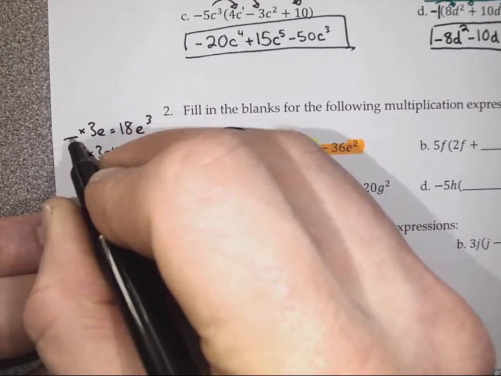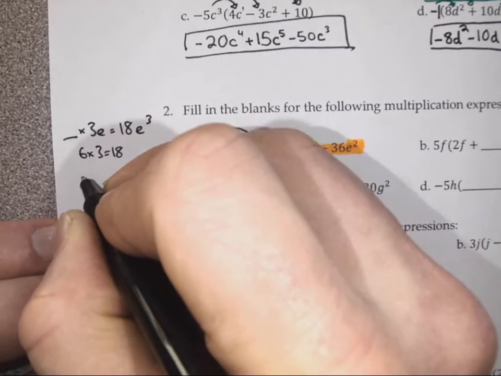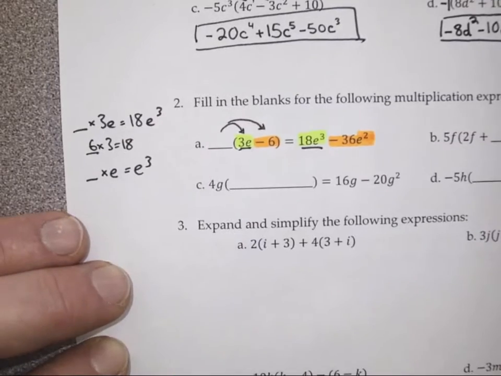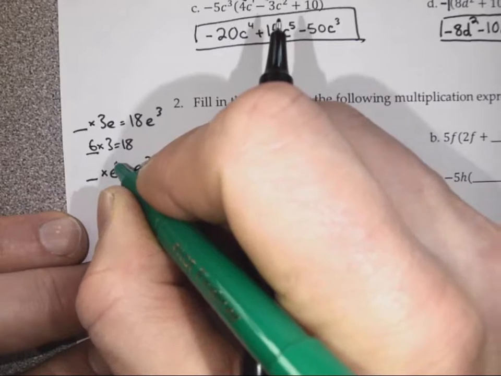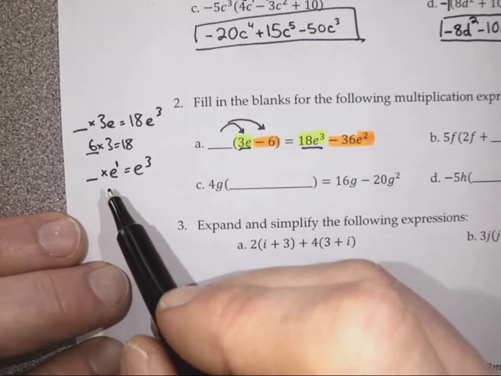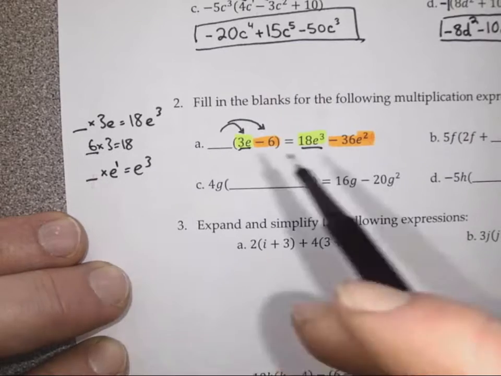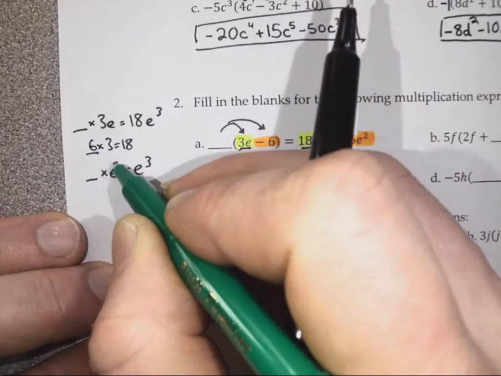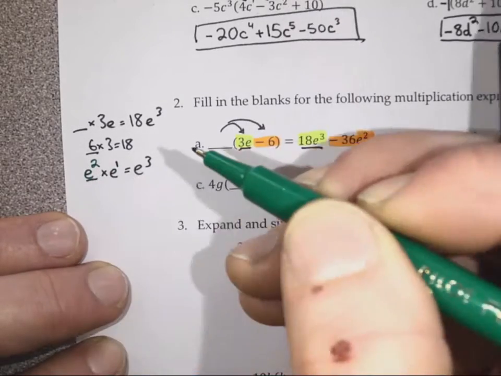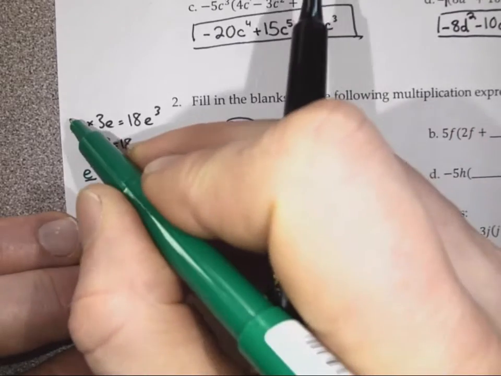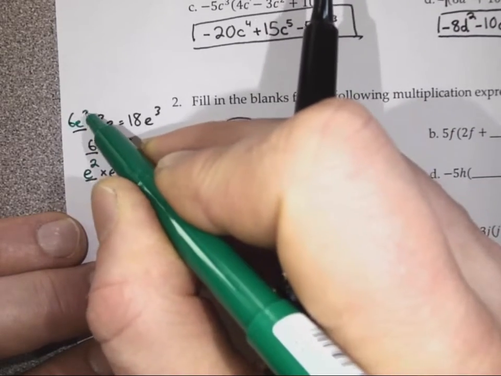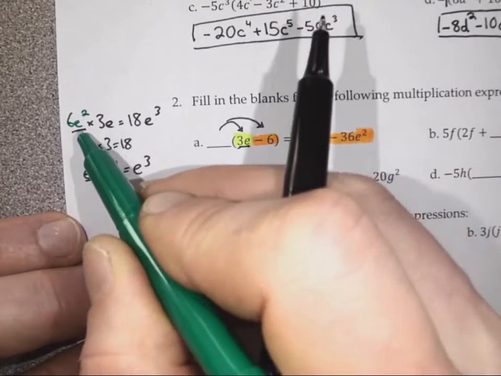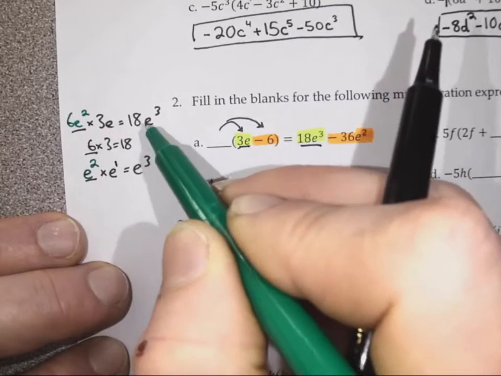And then I might say, okay, what times e gives me e cubed? Blank times e gives us e cubed. So here we got to know this has a power, an exponent of 1. It's e to the exponent of 1. And I know that there's some power of e probably here, such that when you added their exponents, you got 3. Well, what number do you add to 1 to get 3? You add 2. So overall, that means really this should have been 6e squared. 6 multiplies by 3 to get 18, and e squared multiplies by e to get e cubed.